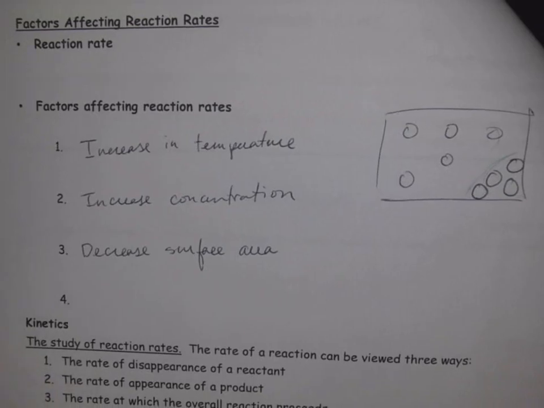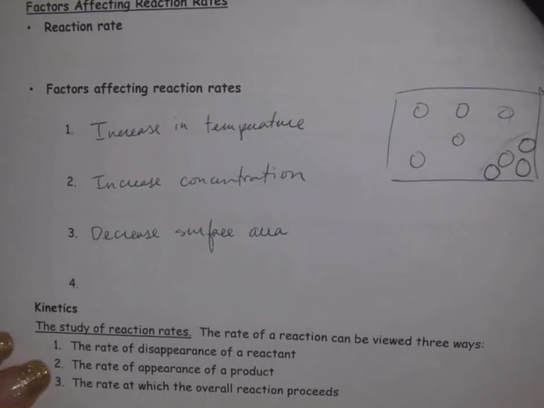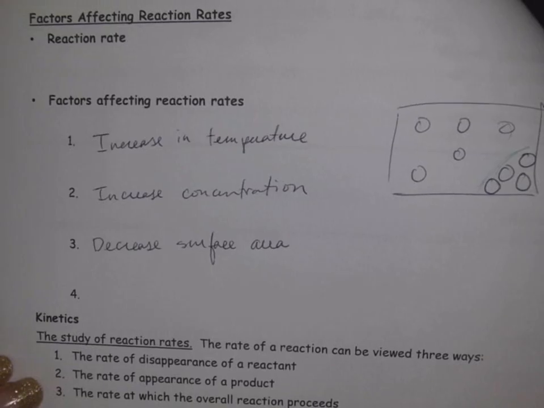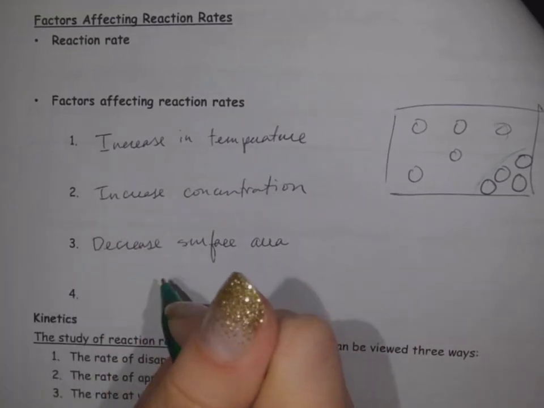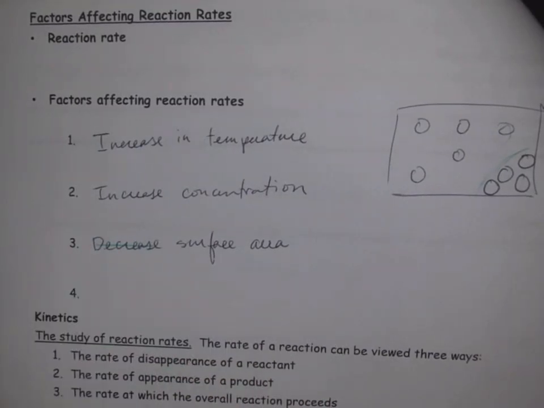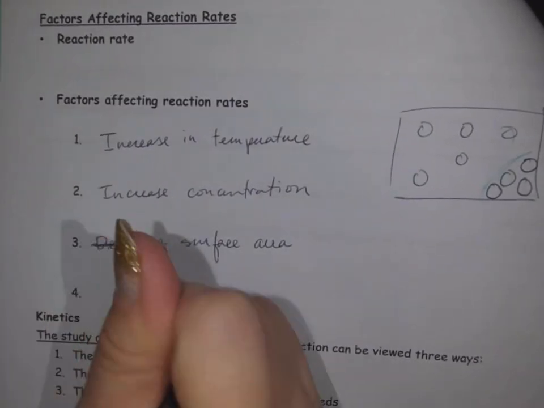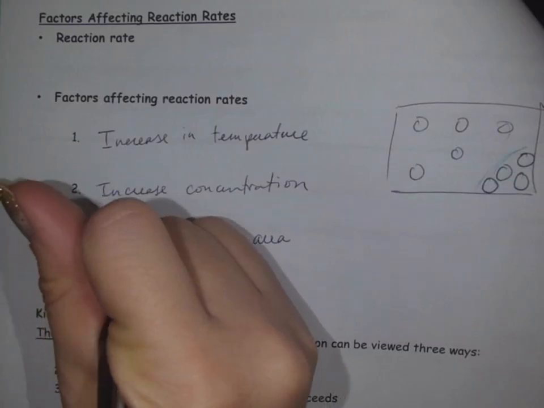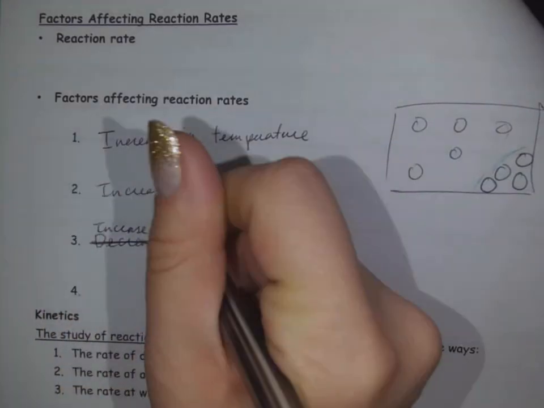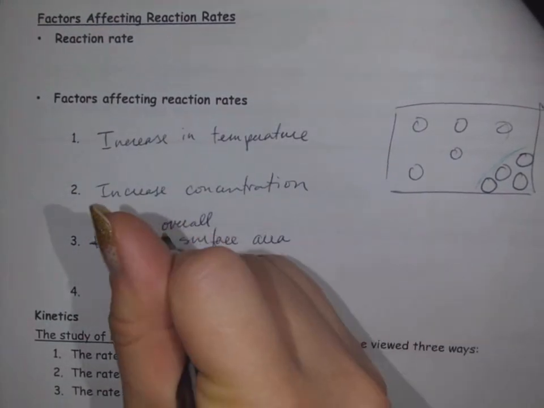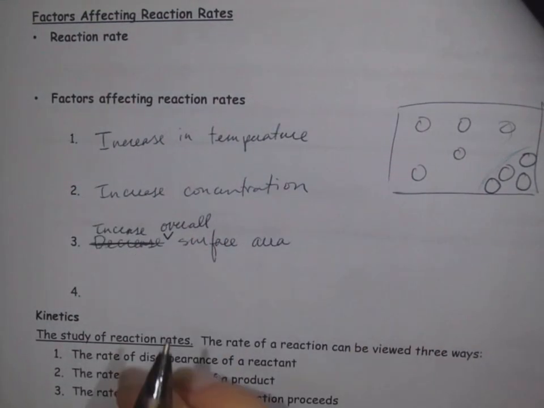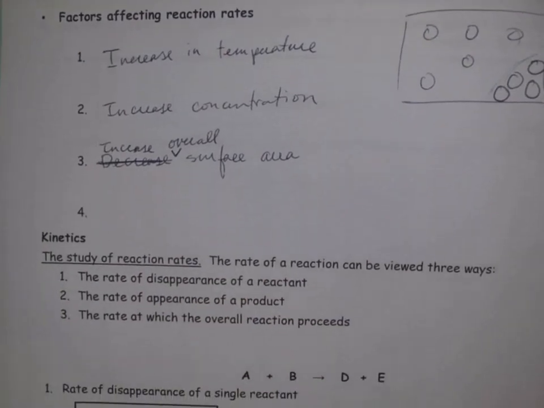Okay. So then, our last one. We have increase in temperature, increase in concentration, and we want to increase overall surface area, and I'll explain that more in class and give you another visual example of that one.